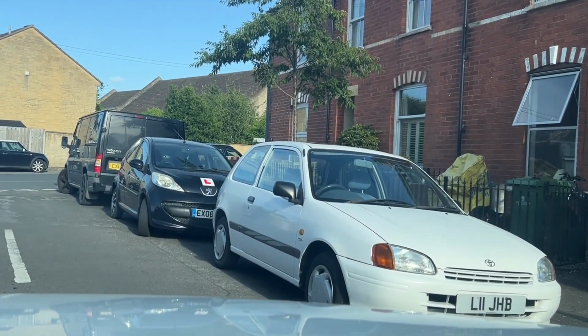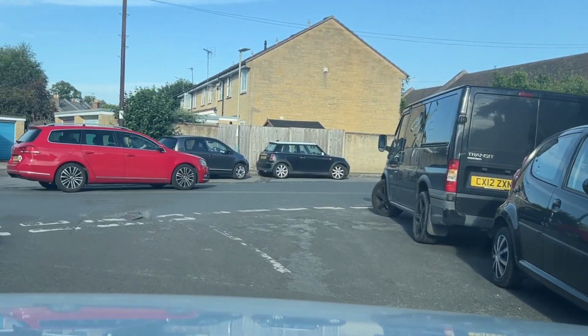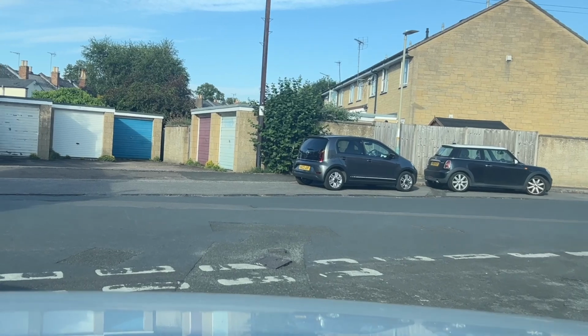Okay, at the end of the road, turn right. The Mini in the other road is reversing. I need to be very careful of that. Mirrors to the right, signal to the right.